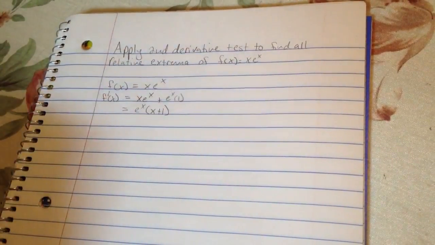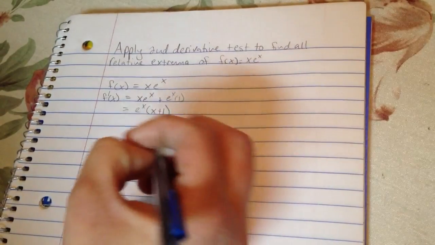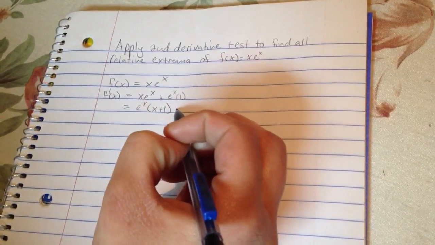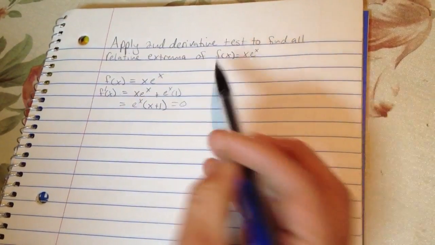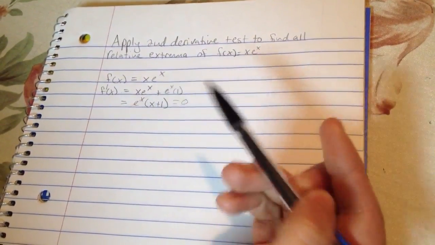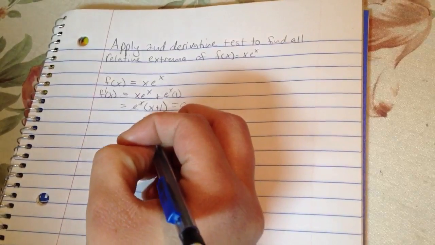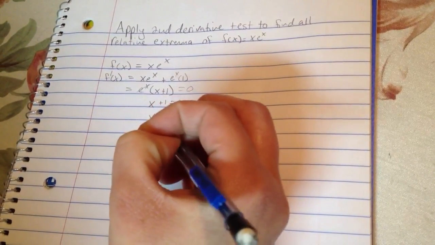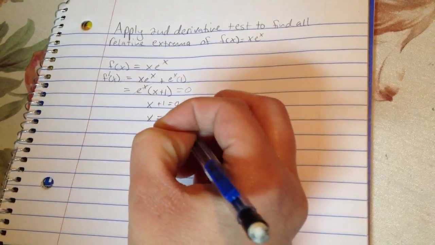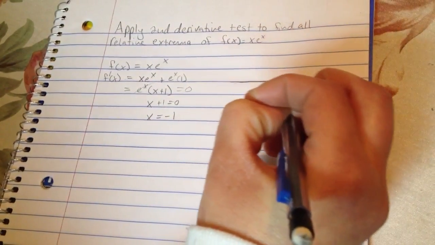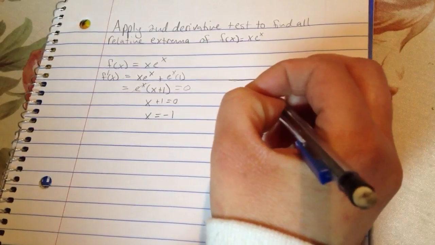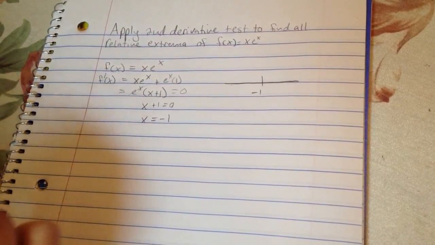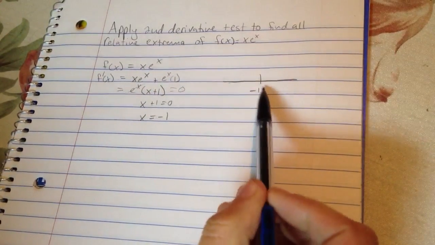What we're going to do now is solve for the critical number. So any way you look at it, when we're setting this equal to 0, e to the x is not going to be 0, so basically we just cross that out. So then we have x plus 1 is equal to 0, which means that our critical number is x is equal to negative 1. So we're just going to draw our little number line there. There's our critical number.